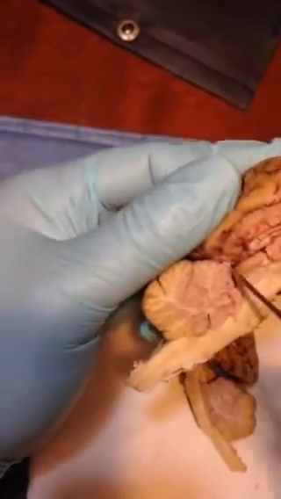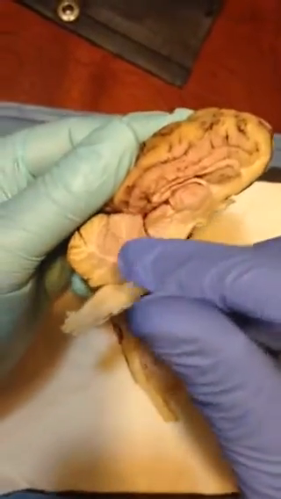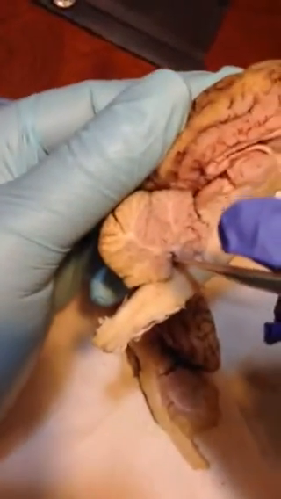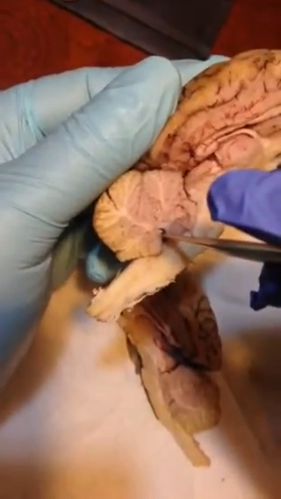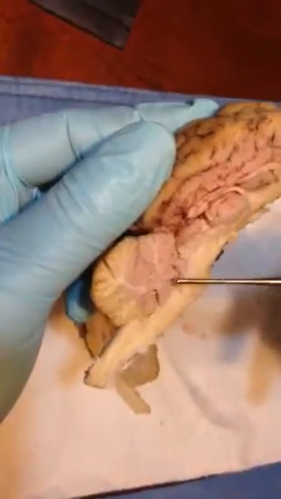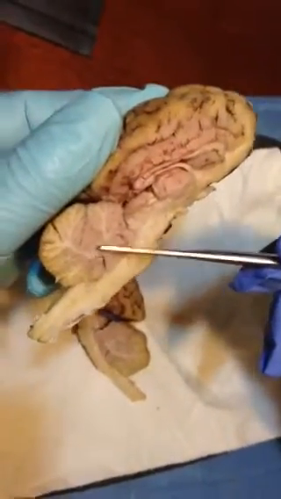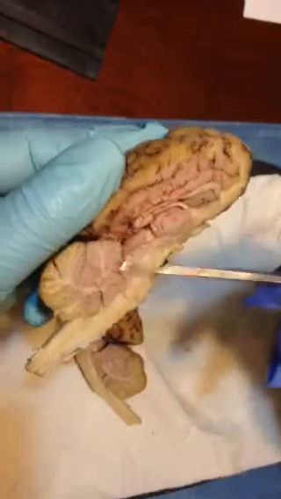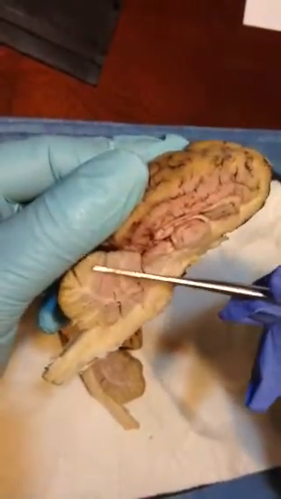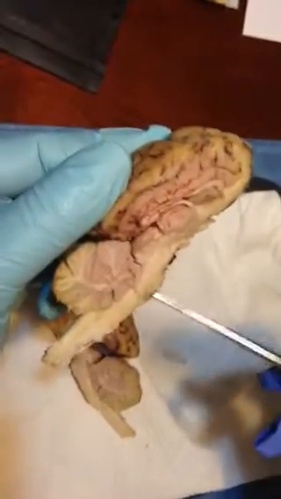Okay, and if you go down this track and you have this indented part, this takes you to the fourth ventricle. And up here, you'll notice there are some white and gray matters here, and the tree-like kind of thing here. This is the arbor vitae. I think the word vita means life. So the arbor vitae is a tree-like structure.